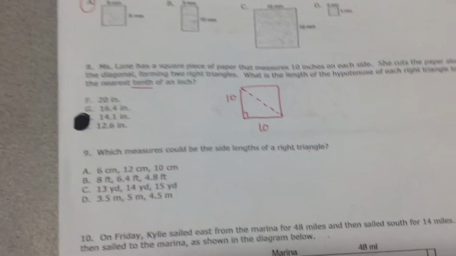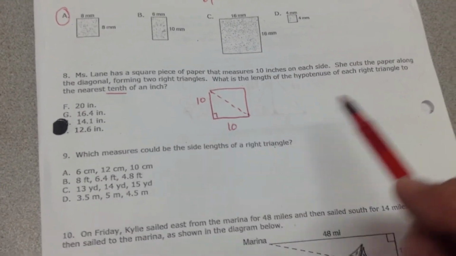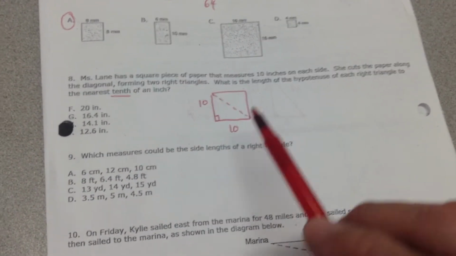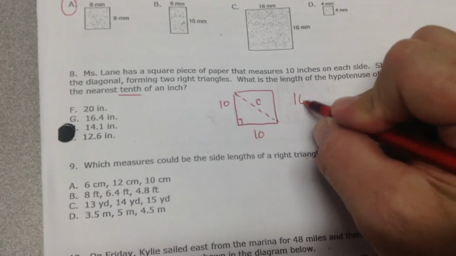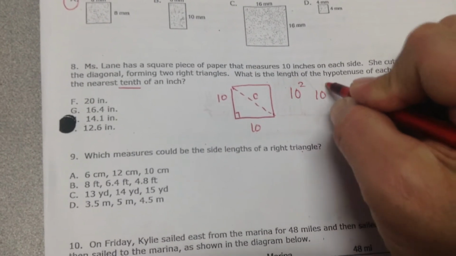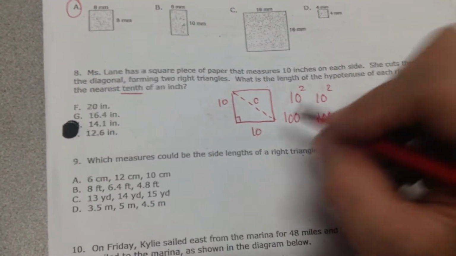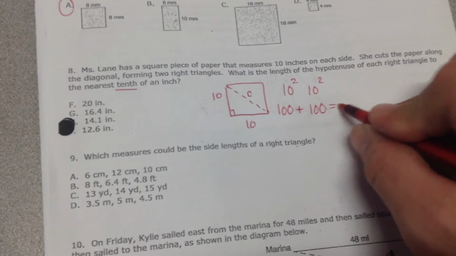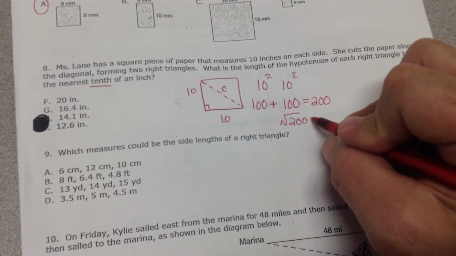Okay, number 8, Ms. Lane has a square piece of paper that measures 10 inches on each side, 10 and 10. She cuts the paper along the diagonal. There's the diagonal, my little cut marks, forming 2 right triangles. What is the length of the hypotenuse of each right triangle? So we're trying to find this. Okay. So again, my 2 sides just happen to match on this one, so I'm going to be doing 10 squared and 10 squared. Please be careful, if you put this in the calculator, to not accidentally say 20, please do that. 10 times 10 is 100. And I'm looking for the longest side, so that tells me add these 2 numbers together, which gives me 200. So to get my final answer, I need to find the square root of 200.